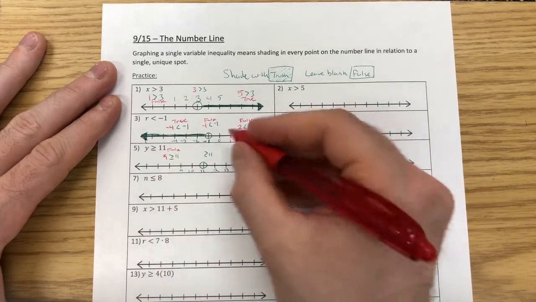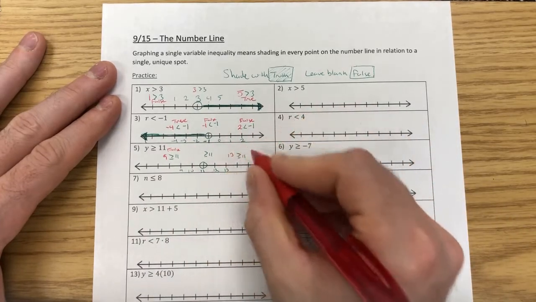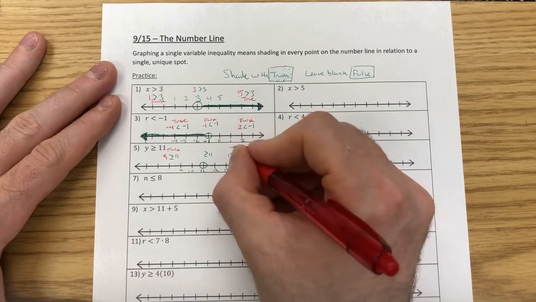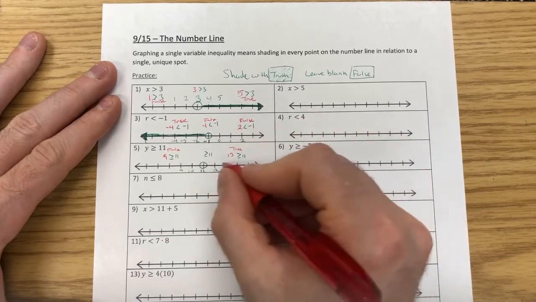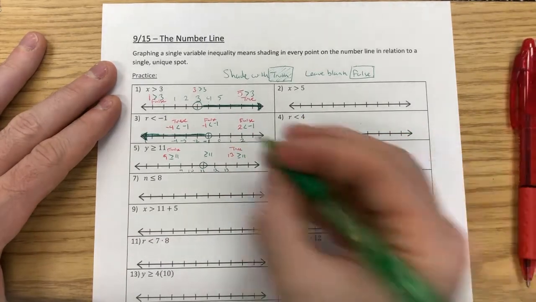Do I shade on the other side? Well, let's try a number. Is 13 greater than or equal to 11? Yes, which means I do shade this side of the line.